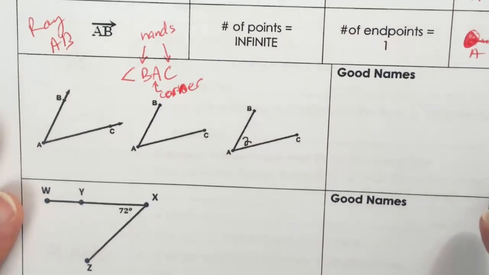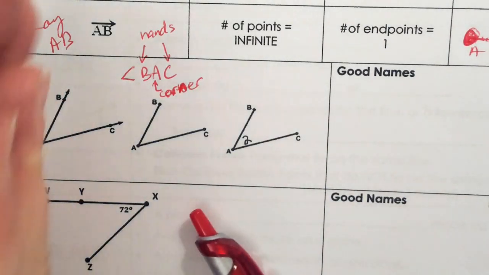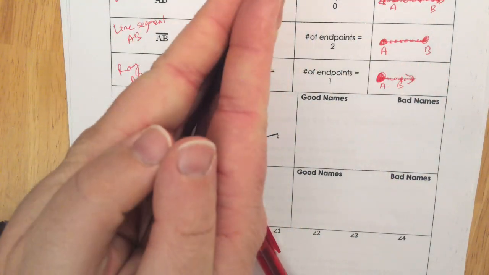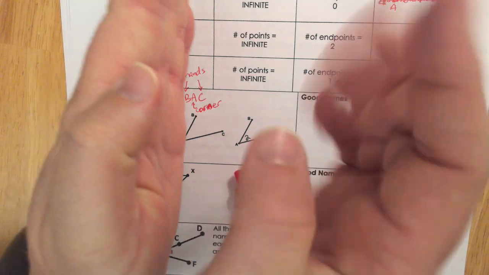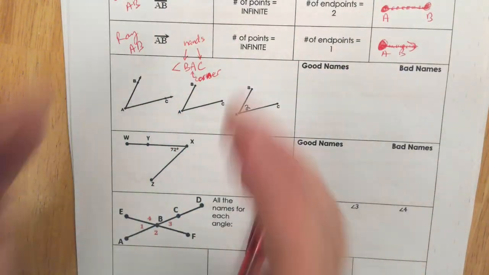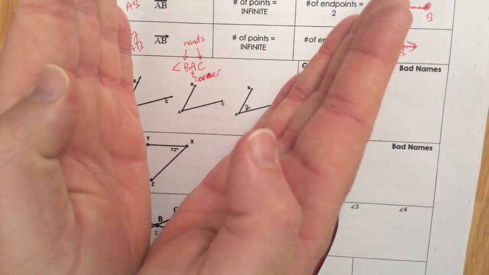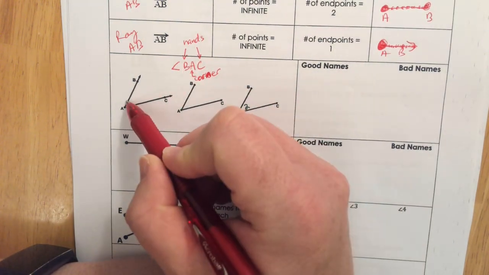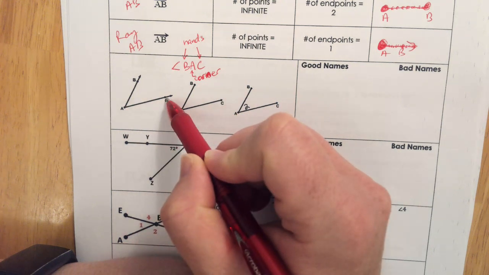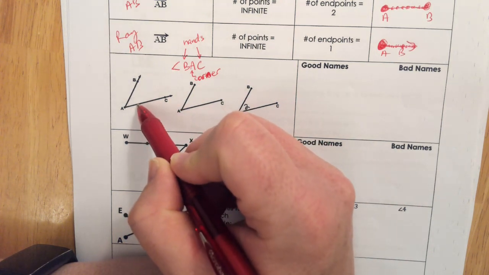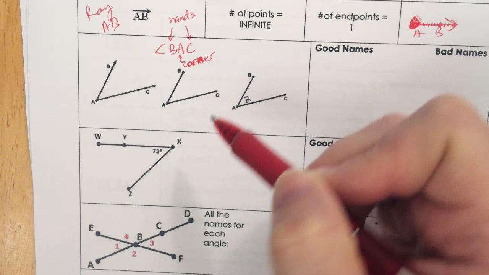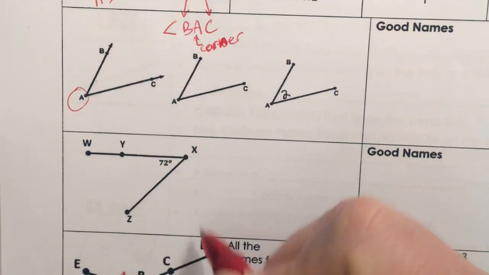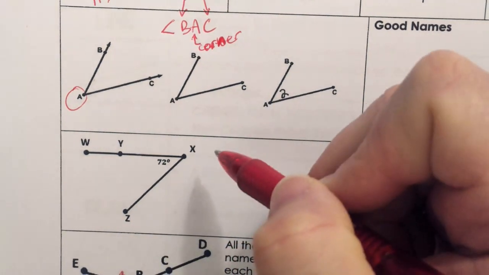That's the corner. So you're trying to see how open you are. They're your hands, and how open are your hands, and right here would be the corner. How open do you have to open your hands? That's what you're trying to find out. Your hands are pointing towards B, and you're pointing towards C, and right here is where the angle is. Notice that A is in the center.